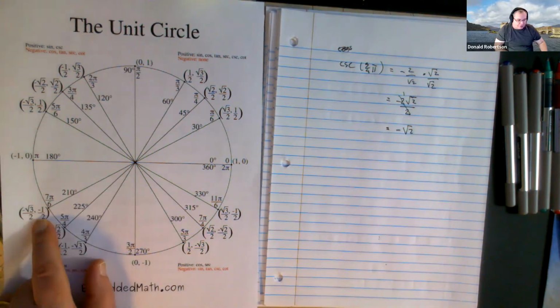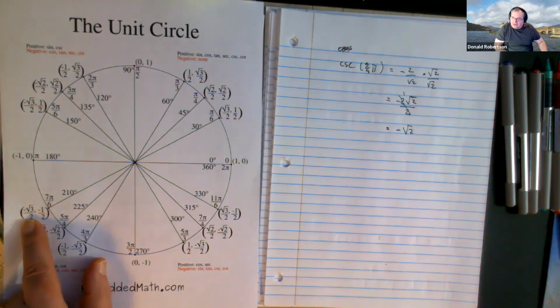Wouldn't you just find the coordinate? And is it the x coordinate that the answer is? Is it the y coordinate? Is it some combination of them? And you would get that.